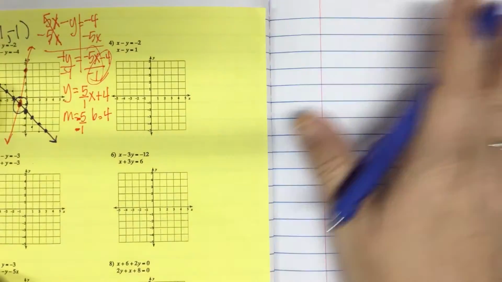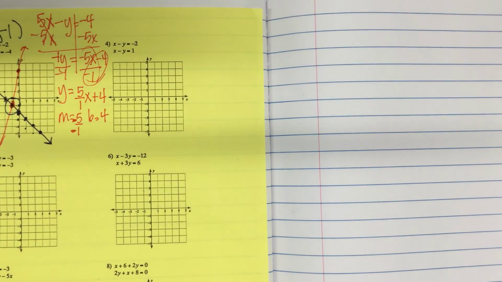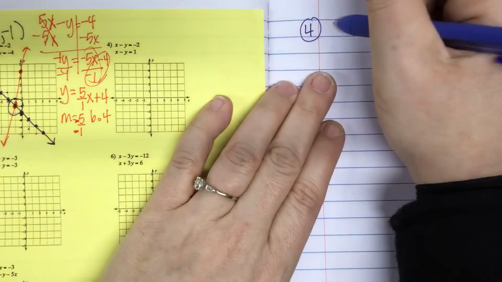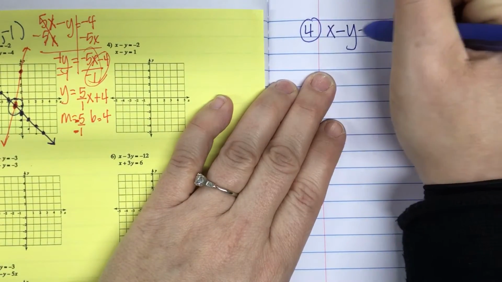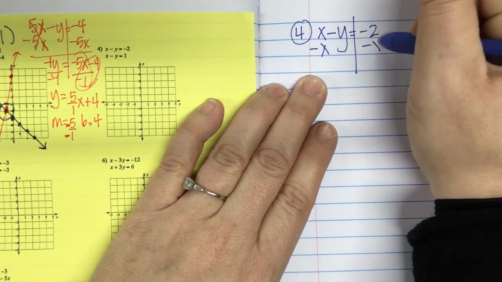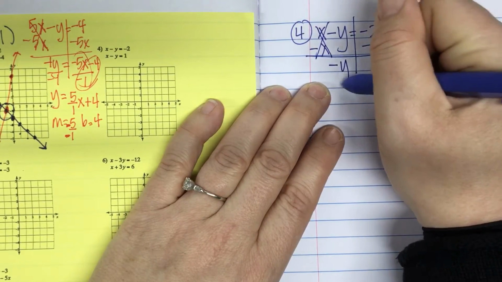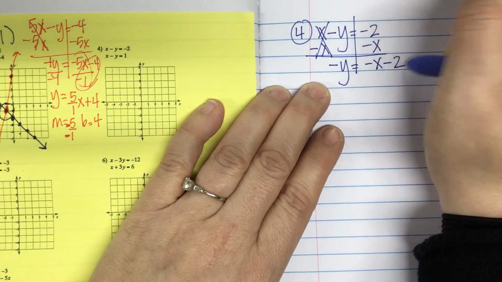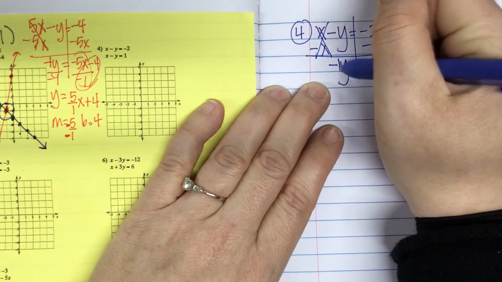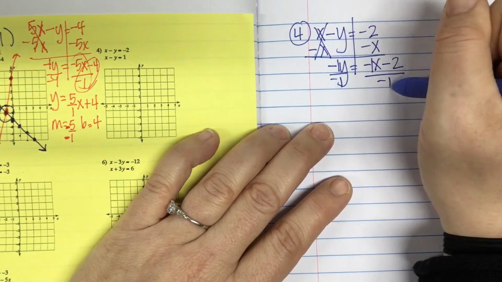I'm going to use 75 as my area to do these problems so that I don't keep squishing everything together. So if I have number 4, my first equation is x minus y equals -2. I'm going to subtract x from both sides because, again, the goal is to get y alone. I'm left with -y equals -x minus 2. If you want to put a 1 in there, you perfectly can. Doesn't change the problem. Divide by -1, divide by -1.